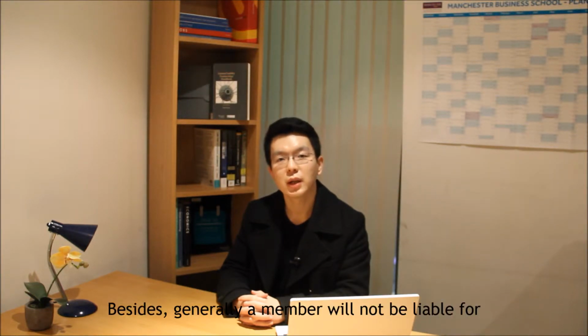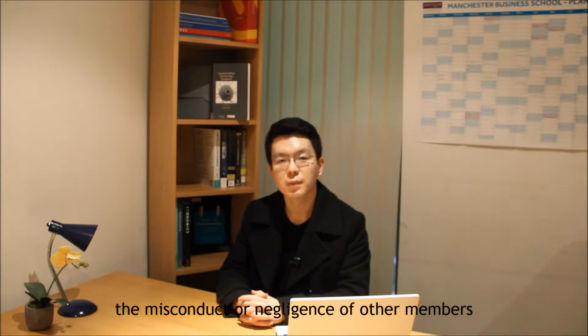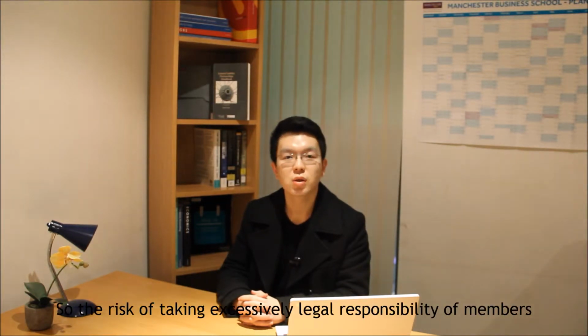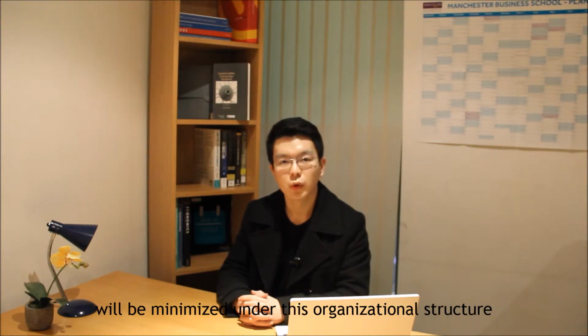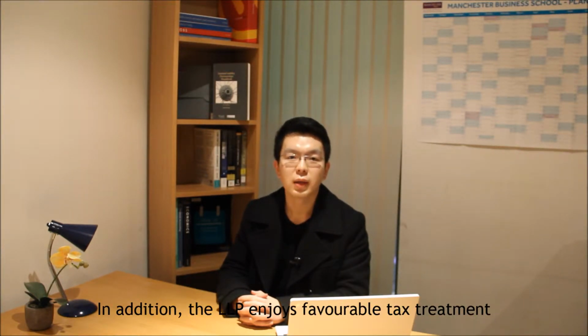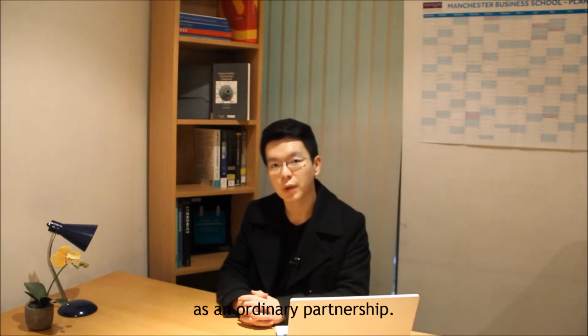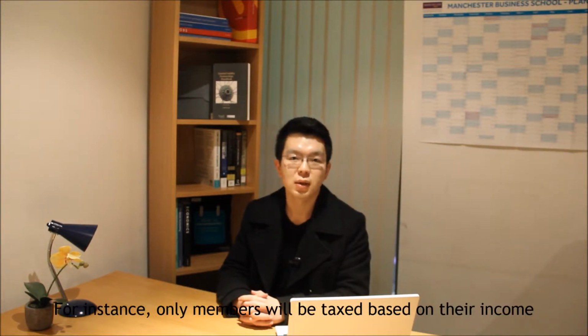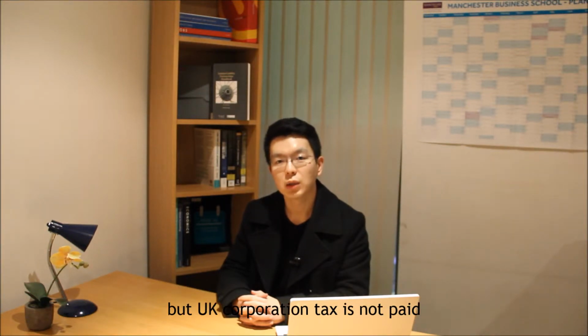Besides, generally, a member will not be liable for the misconduct or negligence of other members, so the risk of taking excessive legal responsibility for other members will be minimized under this organizational structure. In addition, the LLP enjoys a favorable tax treatment as an ordinary partnership. For instance, only members will be taxed based on their income, but UK corporation tax is not paid.